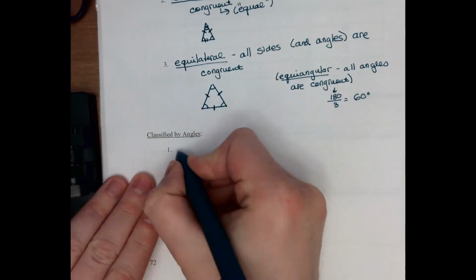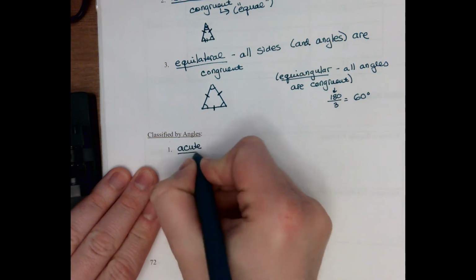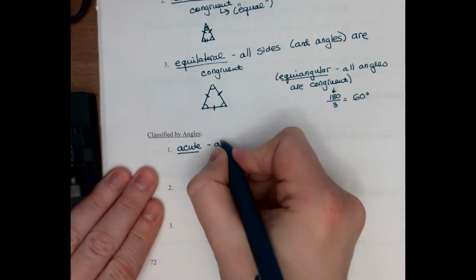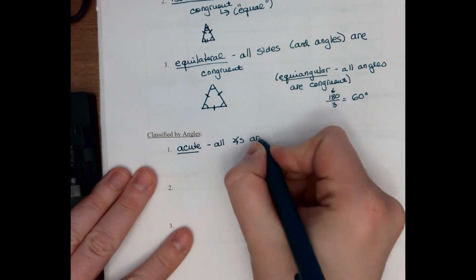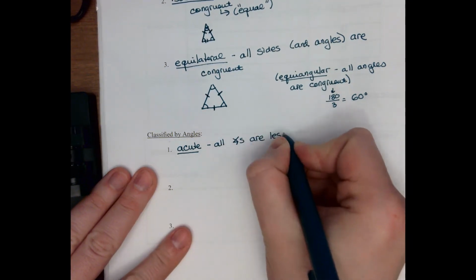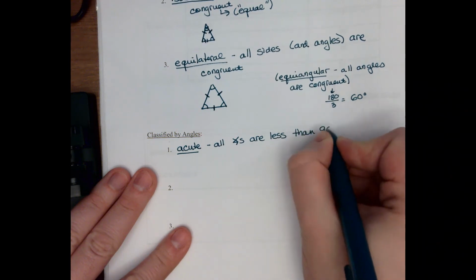In an acute triangle, all the angles are less than 90 degrees. All angles are less than 90 degrees. Maybe we have a 60, a 70, and a 50 or something. That would be an acute triangle. All the angles are less than 90 degrees. Get that in the notes.